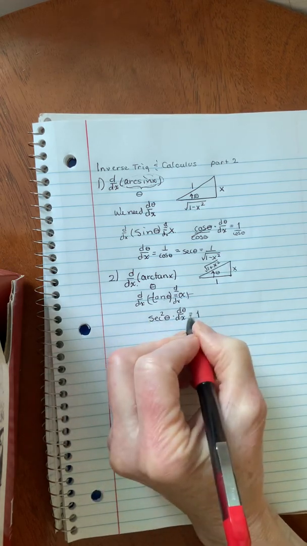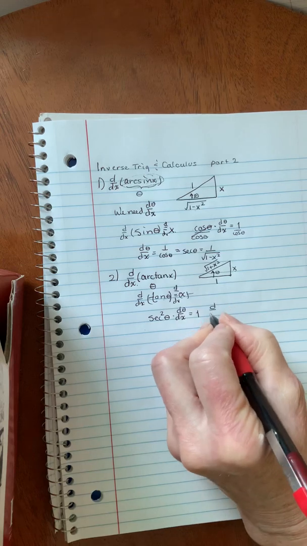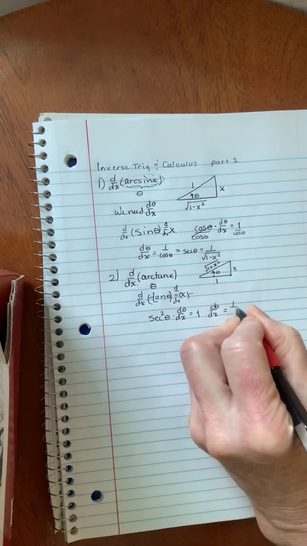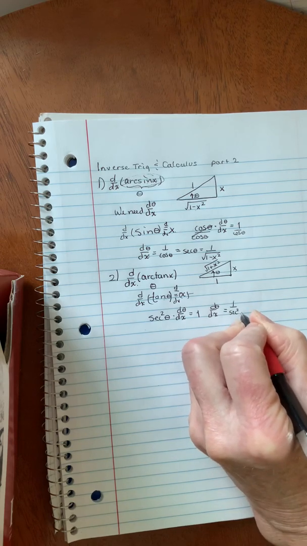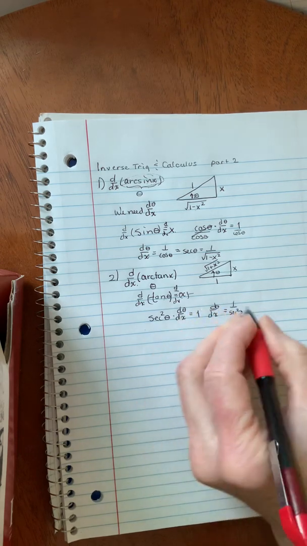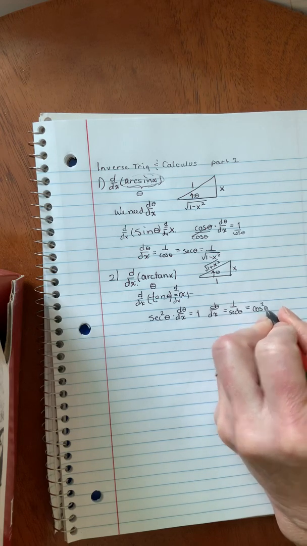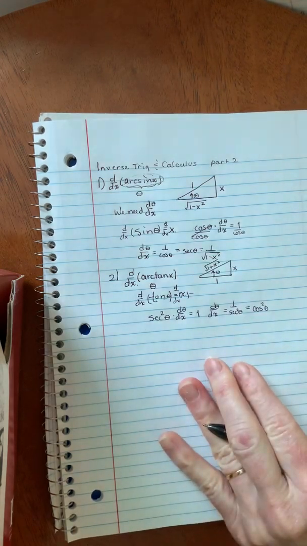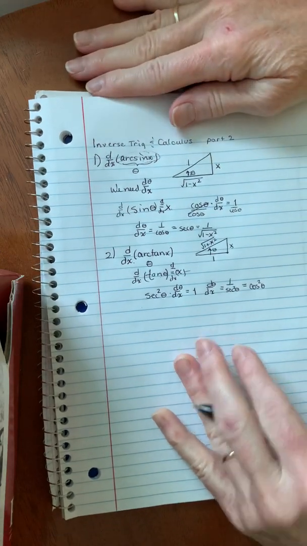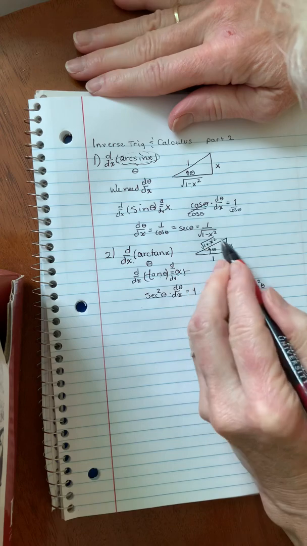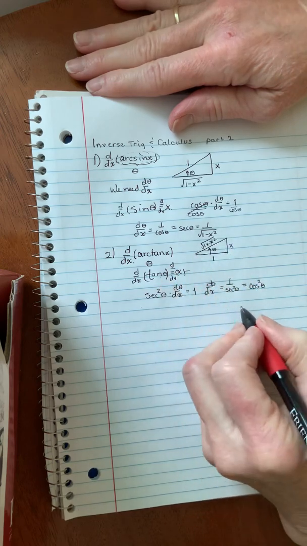So divide both sides by secant squared, you get d theta dx equals 1 over secant squared of theta, which is the same thing as the cosine squared of theta. All those trig identities come into play here. What is the cosine squared of theta? Well, take a look. Here's your relationship.